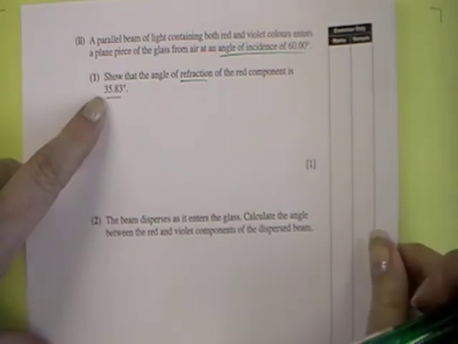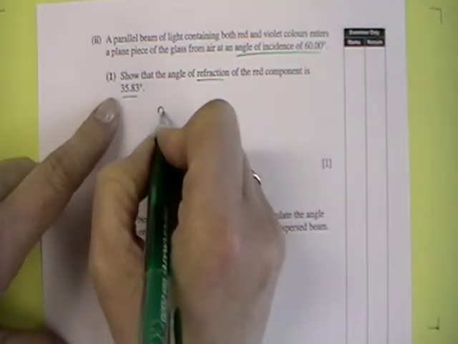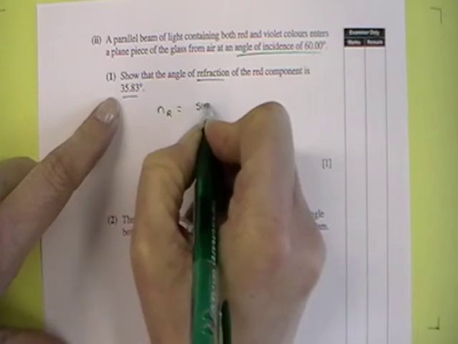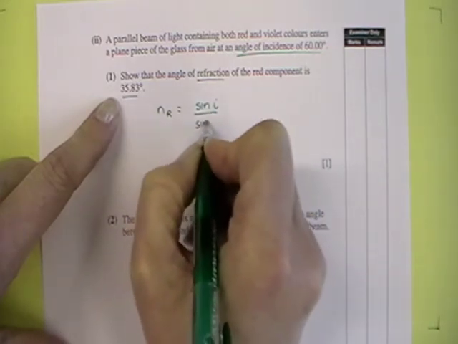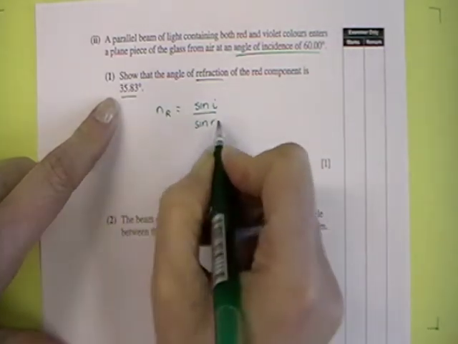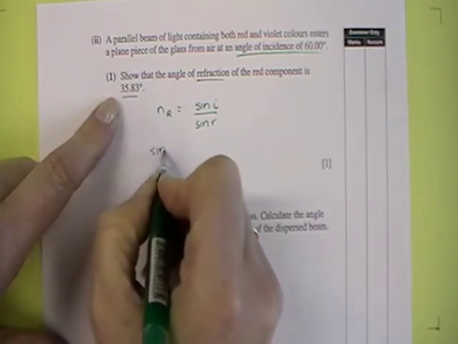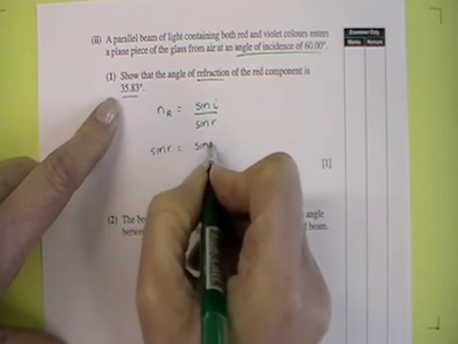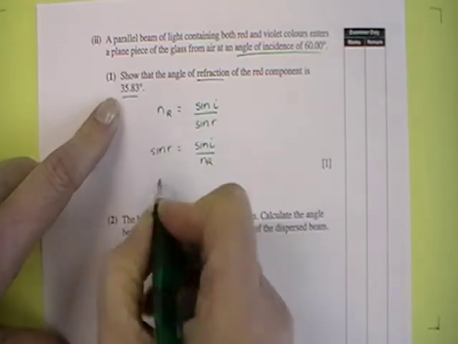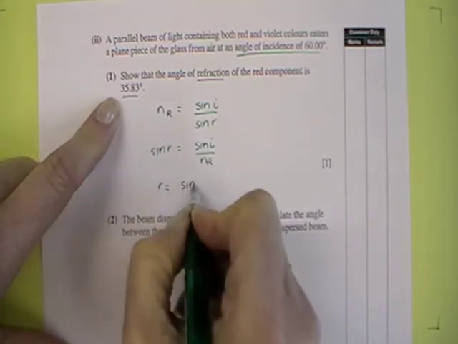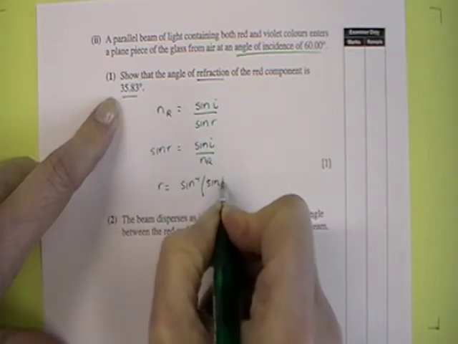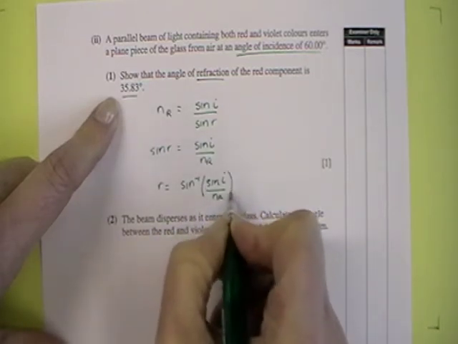We're focusing on the red, and what we know is that n red is equal to sine i over sine r. So to rearrange that, because we're interested in finding the angle of refraction, sine of r is equal to sine i over n red. So r is equal to the inverse sine of sine of i over n red.